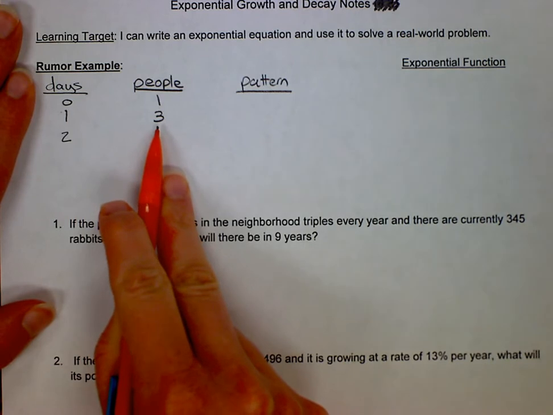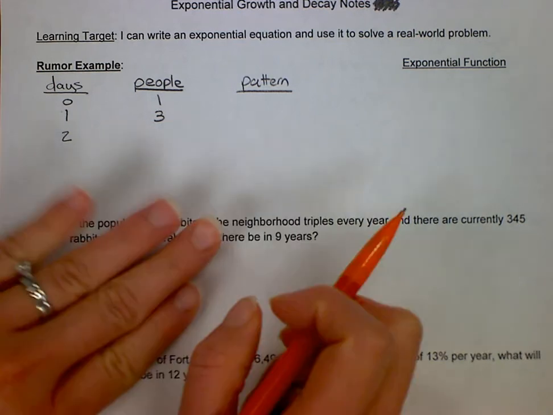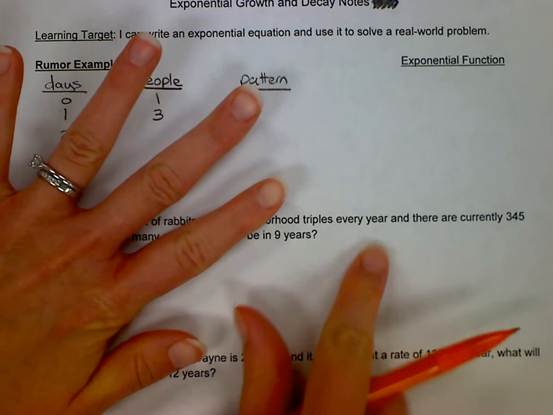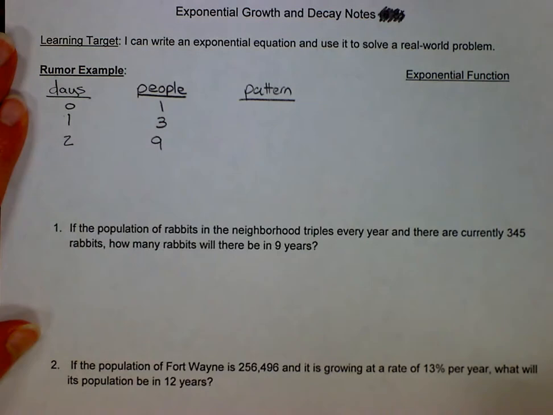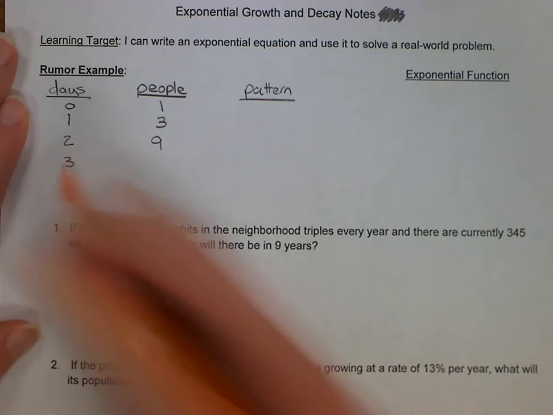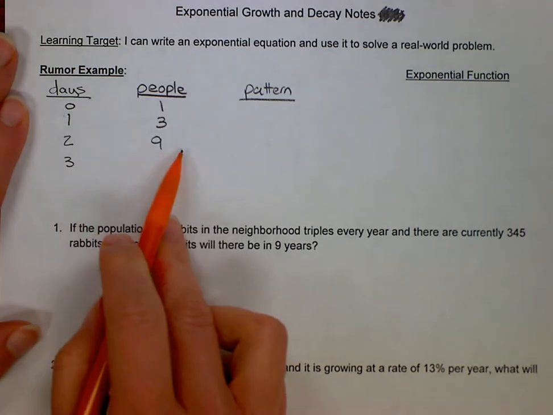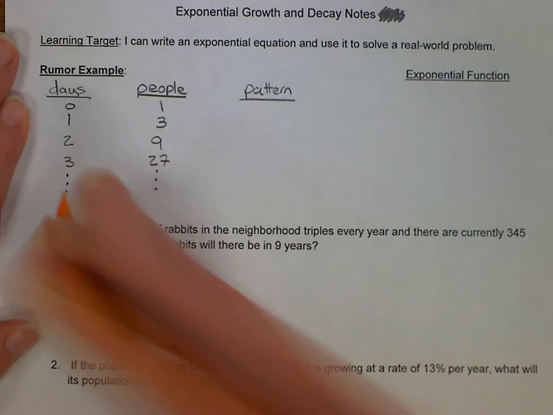So one person tells 2 more, that makes 3. Another person tells 2 more, that makes 6. And another person tells 2 more, which makes 9. And then on day 3, if we had enough people, each of those 9 people will tell 2 more people, which is going to make 27. And this would go on forever.